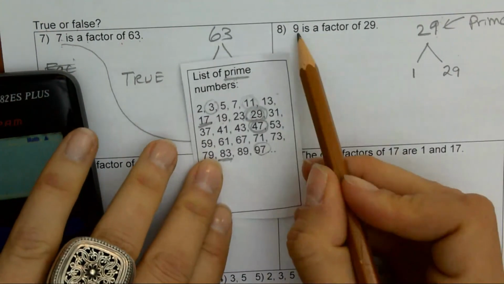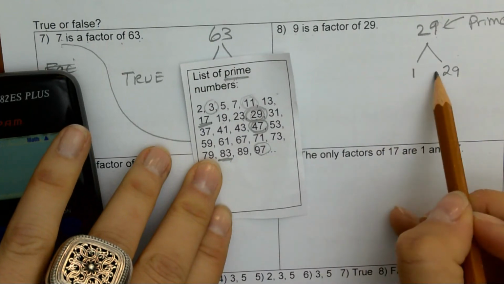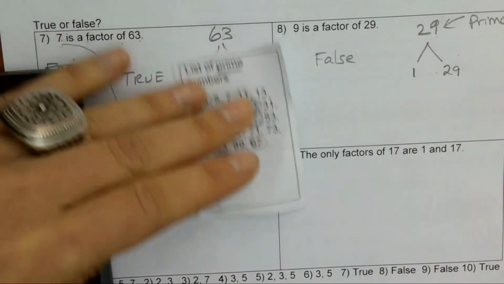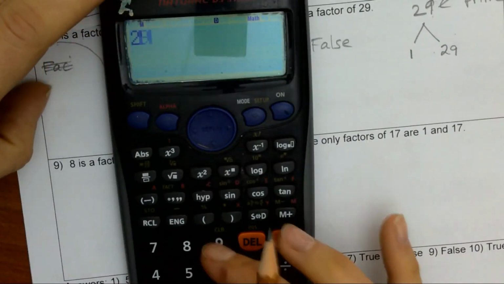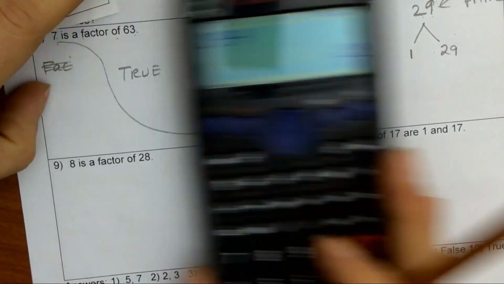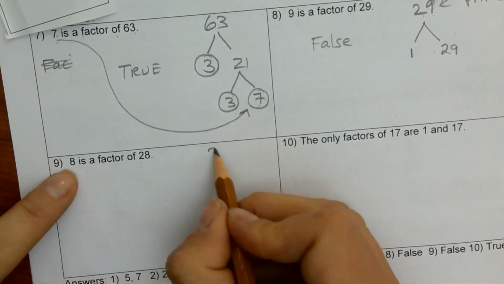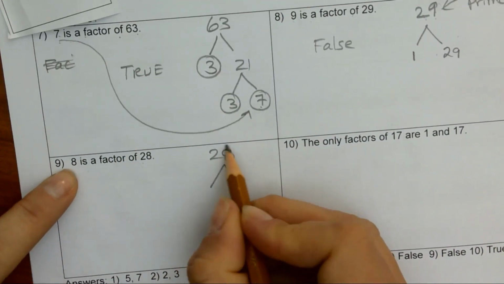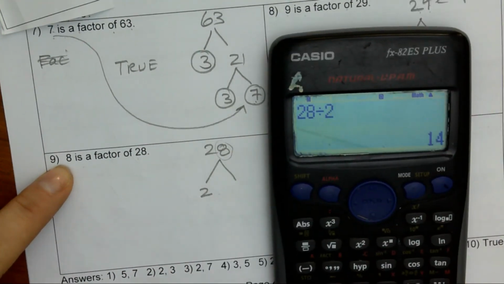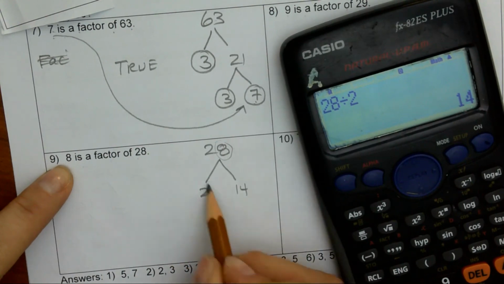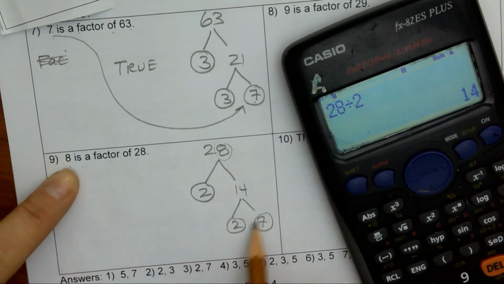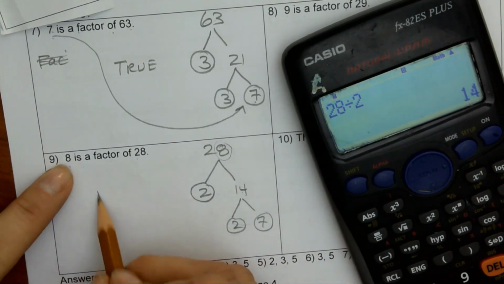Okay, so it says, is 9 a factor of 29? No, it's false. Okay. Another way to check is you can go, well, 29 divided by 9? No, it doesn't work. 9 does not go into 29. Okay. Is 8 a factor of 28? So that's even, so I can divide by 2. 28 divided by 2, 14, and 14 is 2 times 7. Do I see 8 here as a factor? No, so this is false.